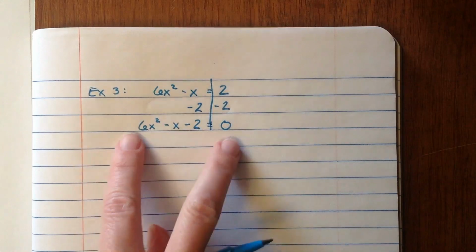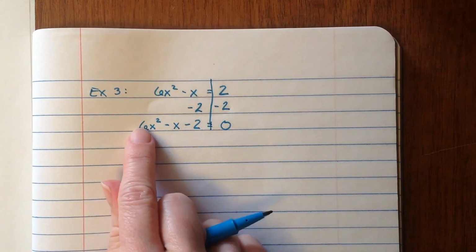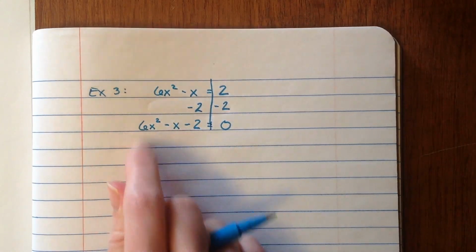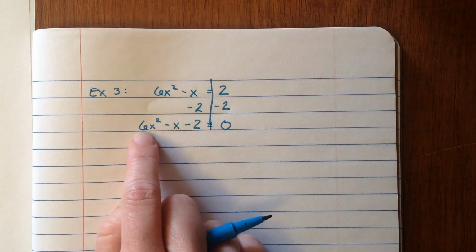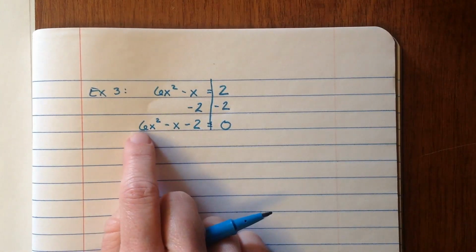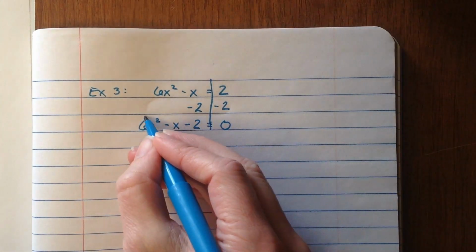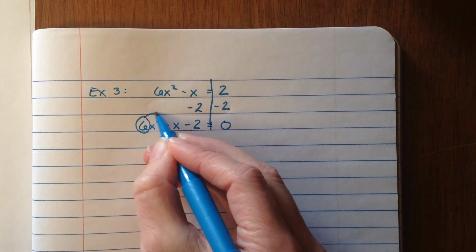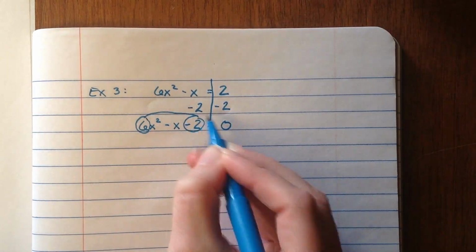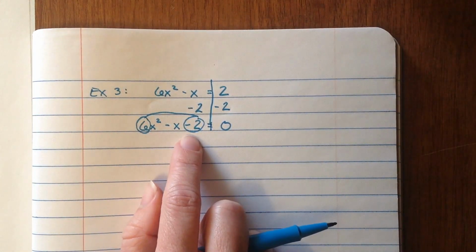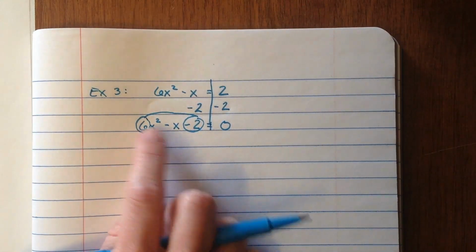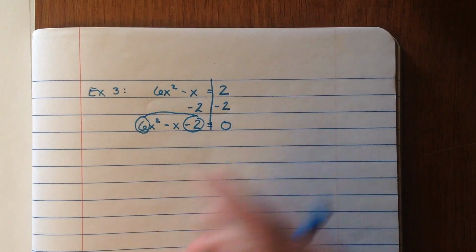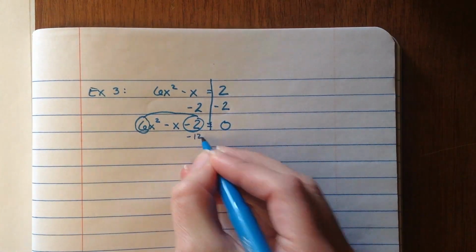Now, second step after you get it in standard form is to make sure that this is factored. Now, this has a number in front of it, and so we're not going to be able to use just the old add and multiply because we've got an a value here. So we're going to have to use the box method, and we're going to multiply the a value times the c value. So let's do a little bit of review for the box method. So we've got 6 times -2. That's going to give me -12.